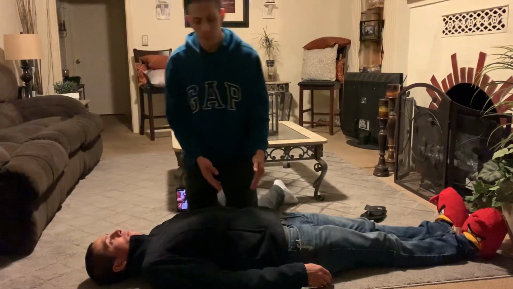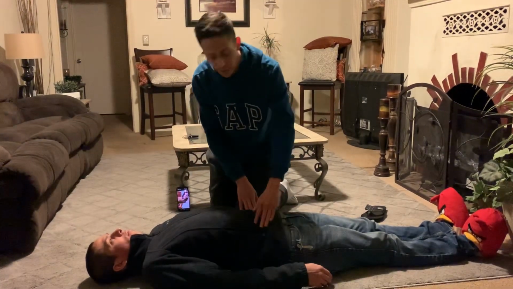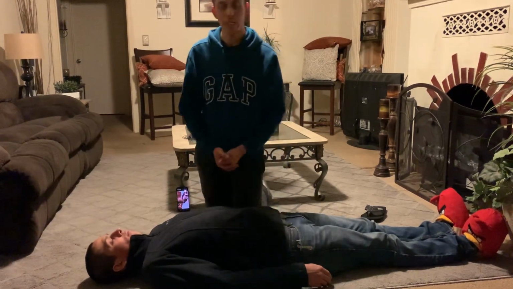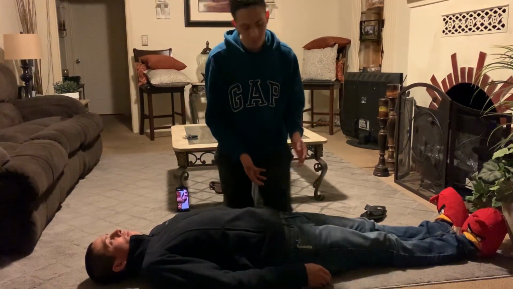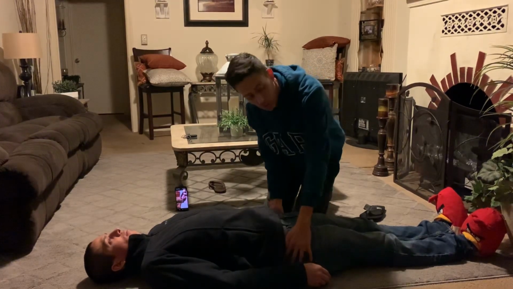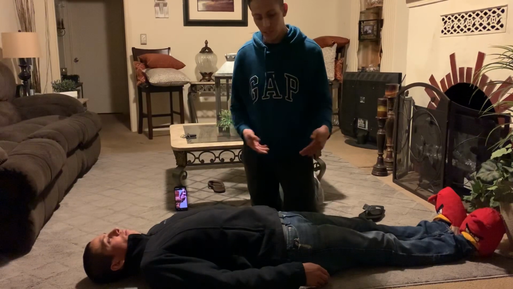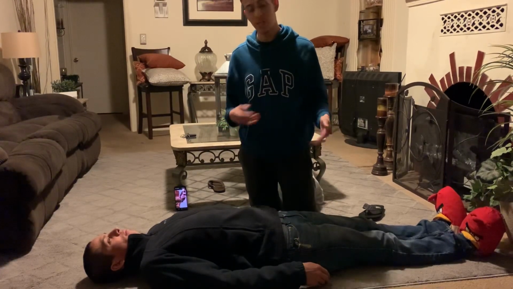I would move down to the abdomen. So the abdomen, I would palpate the 4 quadrants. Is there any pain here? Any pain in the abdomen? There's no pain in the abdomen. I would move down to my pelvis. So is my pelvis stable? My pelvis is stable. And then the genitalia, is there any injuries in the genitalia? I would assess any injuries there.